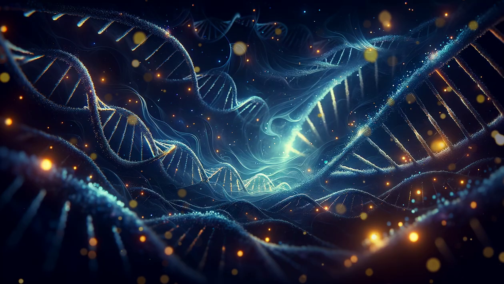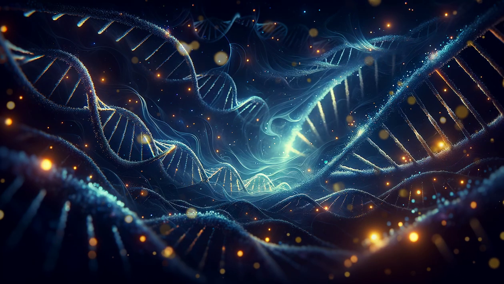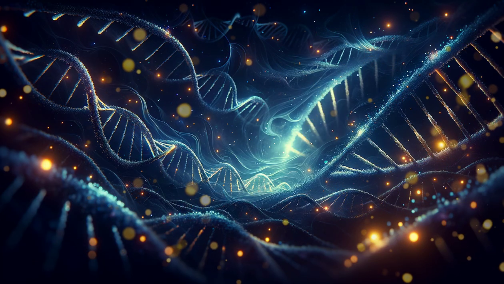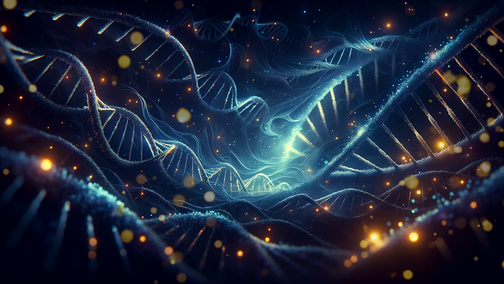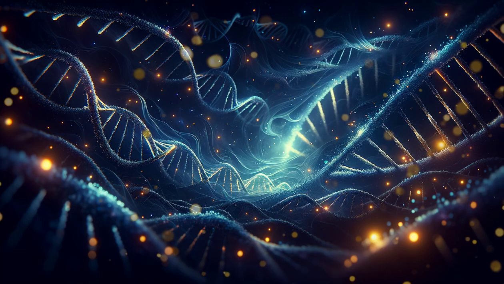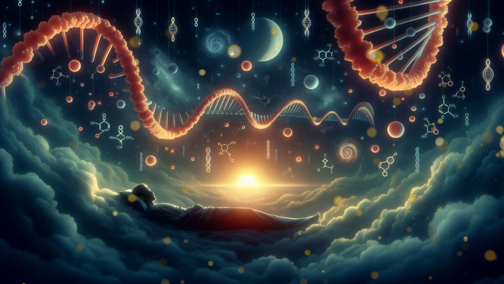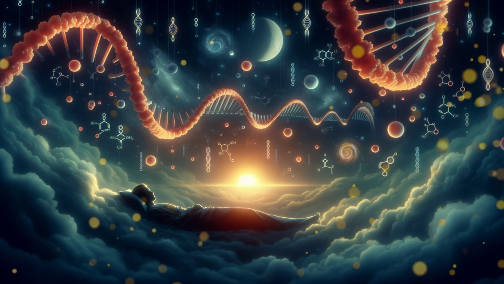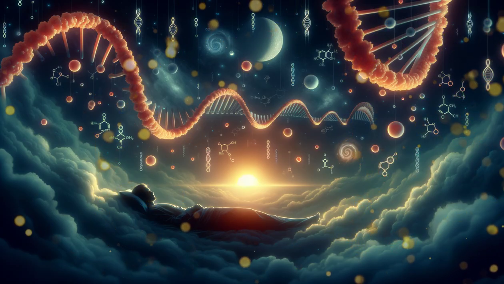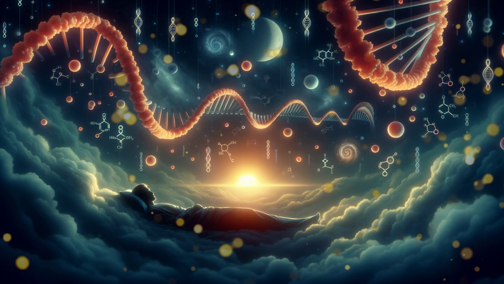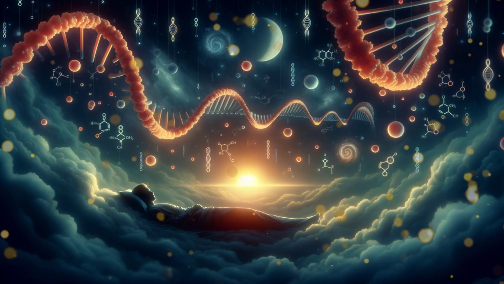Renowned epigeneticist Dr. Randy Girdle once noted, "Our genes are like a book, but the environment writes the story." This perspective invites us to envision our genes not as fixed scripts, but as dynamic actors responding to the world around us. What if the foods we consume, the air we breathe, and the relationships we cultivate could influence the very fabric of our being?